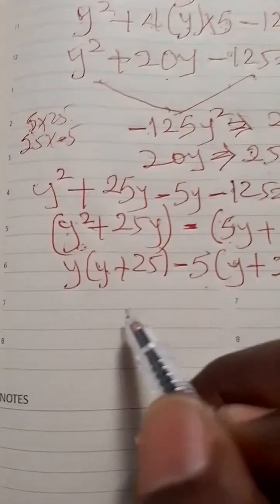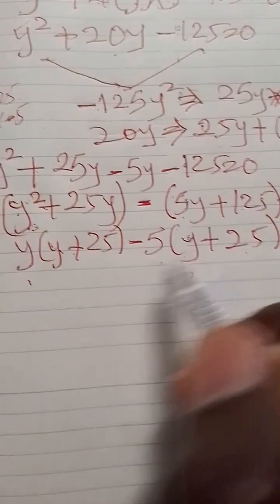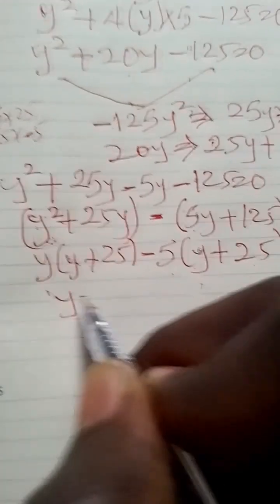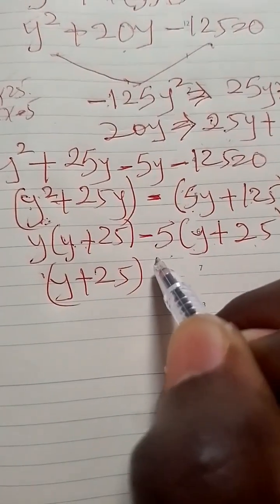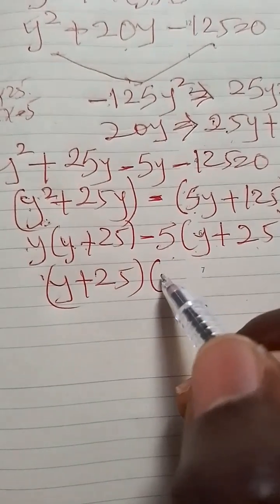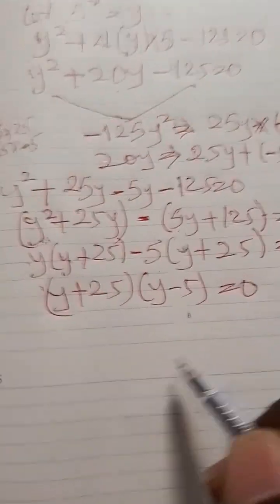Okay. Now, here we have y plus 25 is common. So we can bring it out. y plus 25 in brackets, then y minus 5 is outside. y minus 5 equal to 0. Exactly.